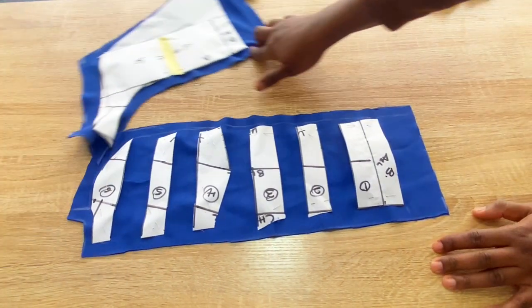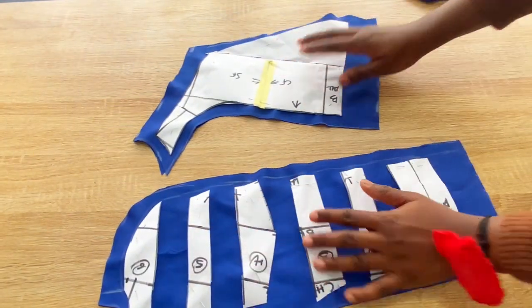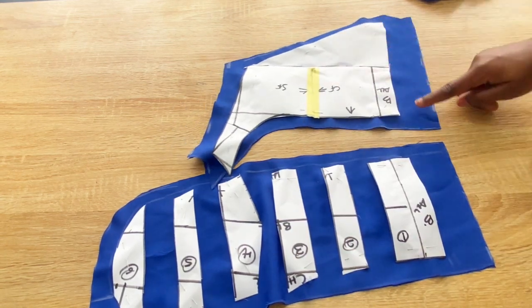I have also transferred the lower part to fabric. For the button allowance here, I also added 2 inches extra.